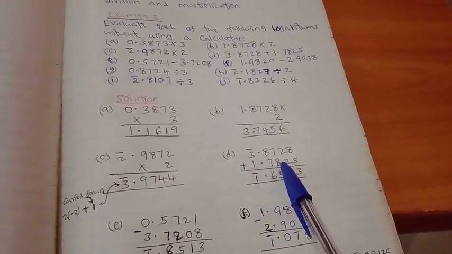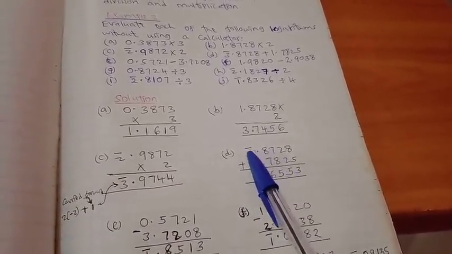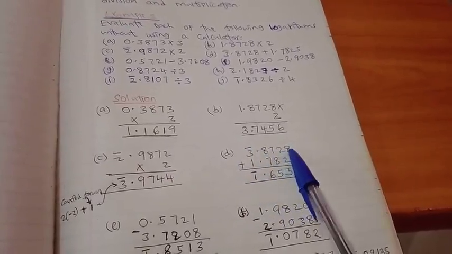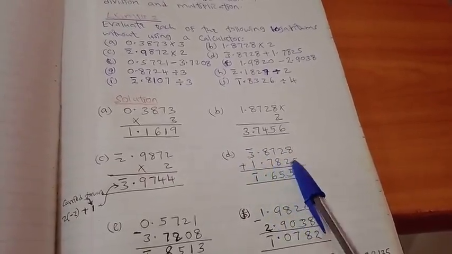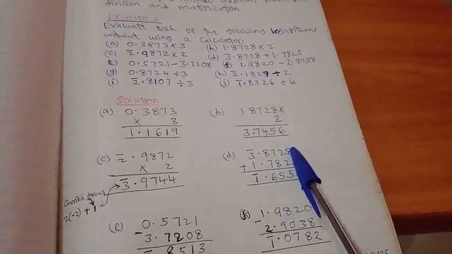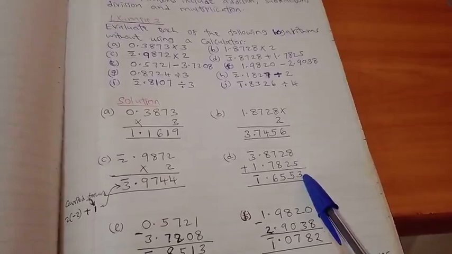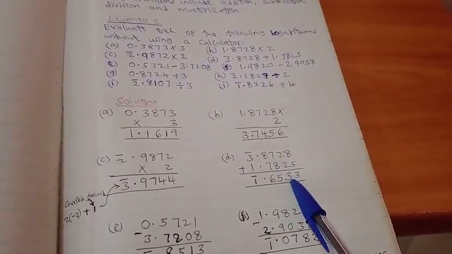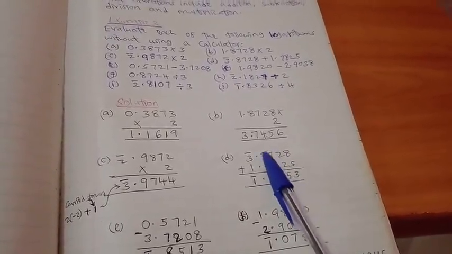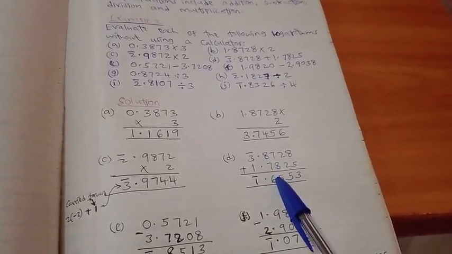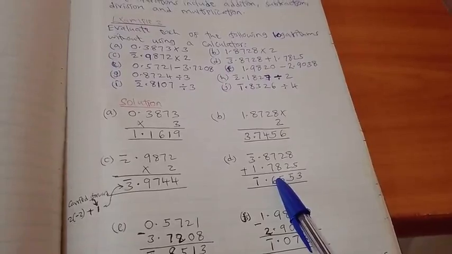For part D, we're asked to add bar 3.8728 plus 1.7825. When we are adding, we add manually. That's 8 plus 5, this is 13, carry 1. This is 4 plus... 5, this is 15, 5 carry 1. This is 15 plus 1, 16 carry 1, 6 carry 1.